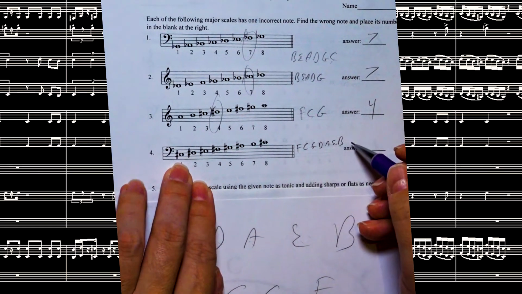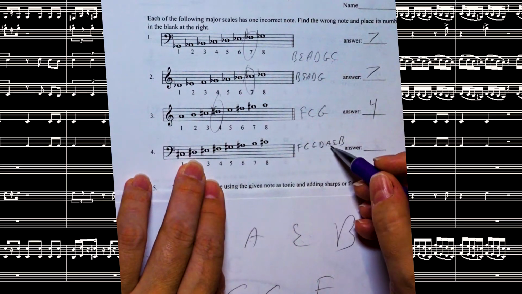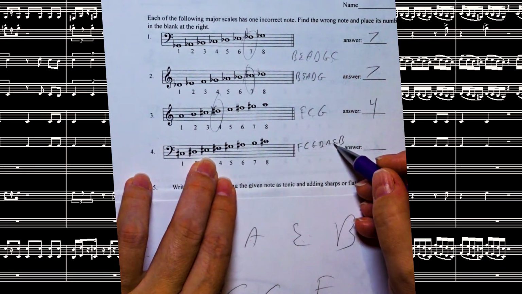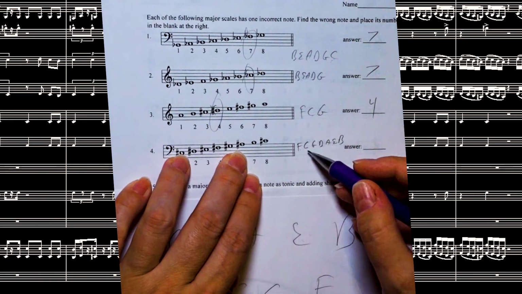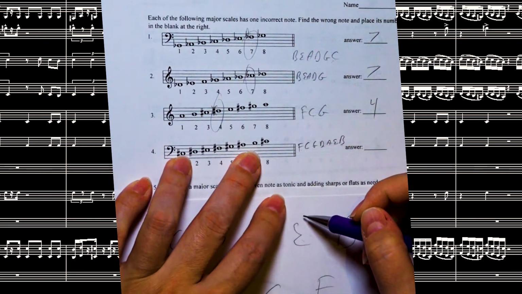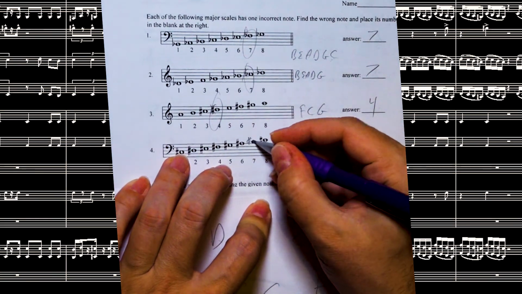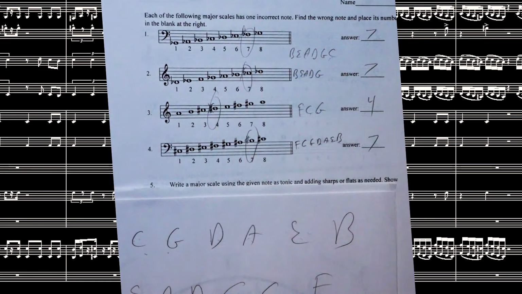So we have a C sharp, a D sharp, an E sharp, an F sharp, and a G sharp, and an A sharp, and a B sharp. There's your 7.